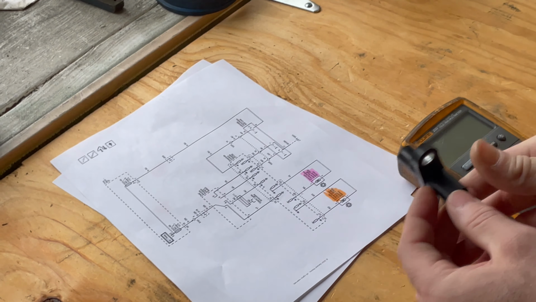Okay. Let's go ahead and erase the codes and clear codes. There we go. Okay, codes are erased.